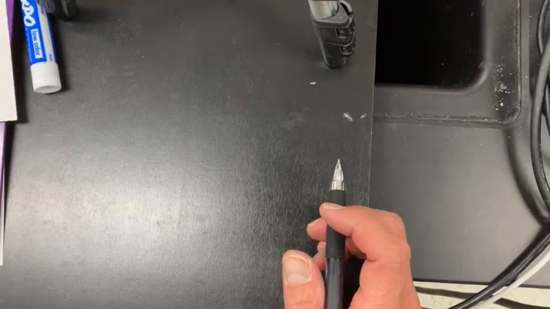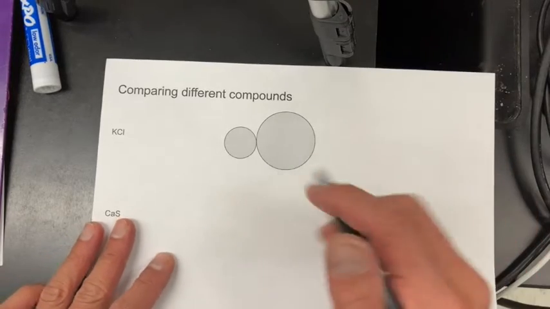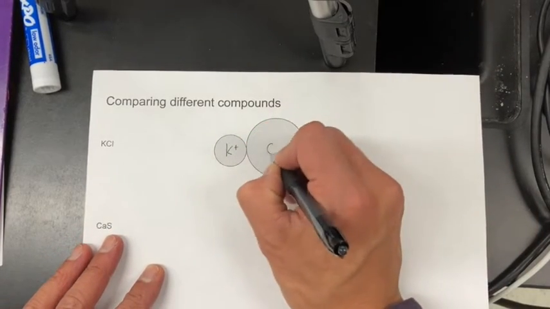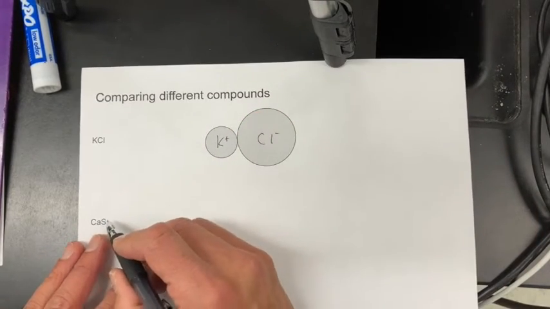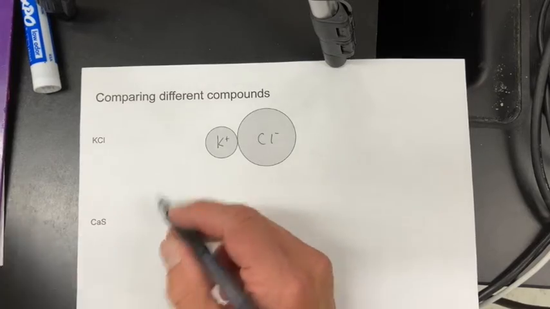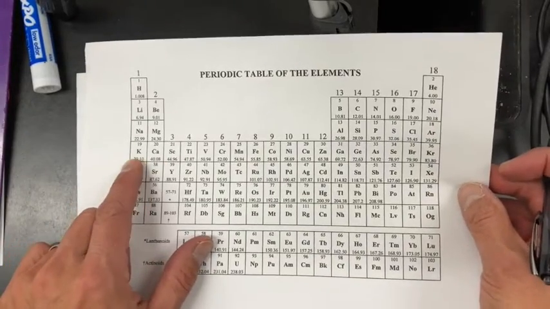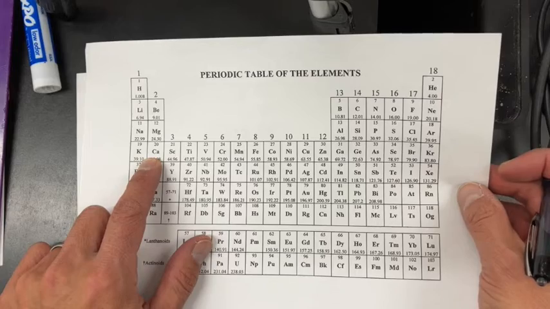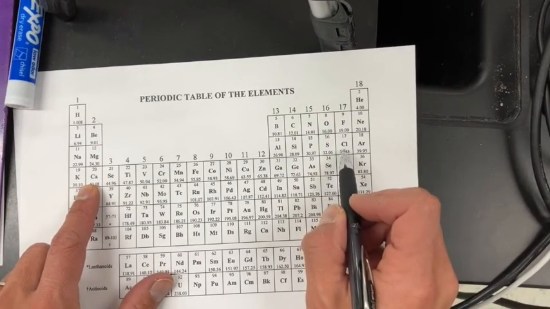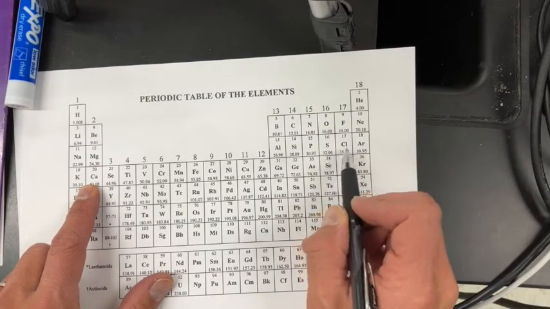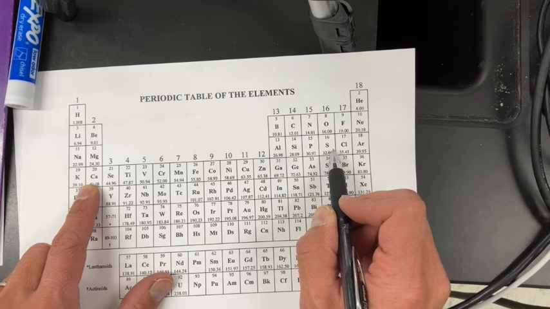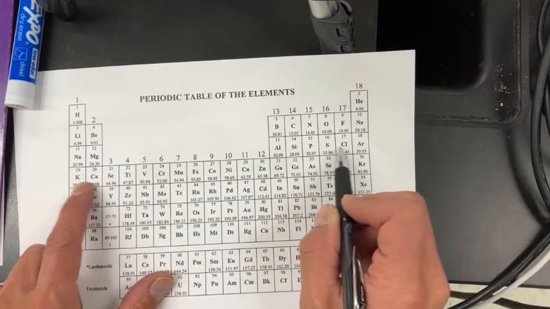What if I have something like KCl and calcium sulfide? So Ca is here, so now I moved in a little bit, and sulfur is right next to Cl. So I moved in a little bit. They're in the same rows as they were.